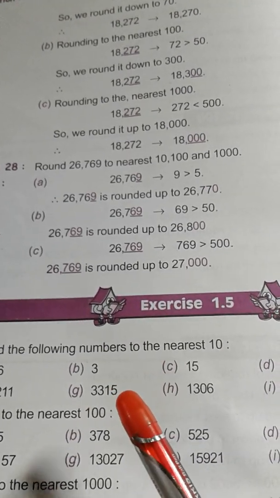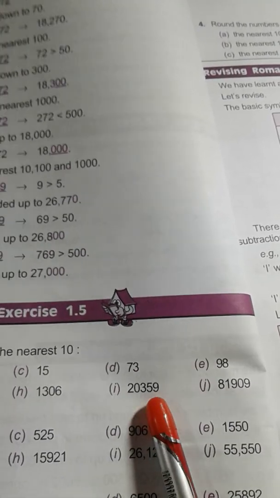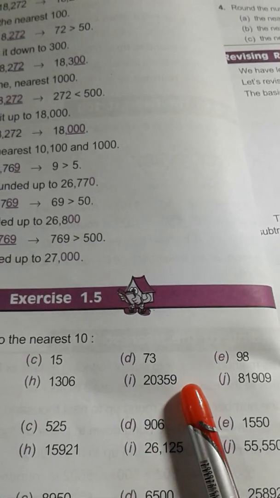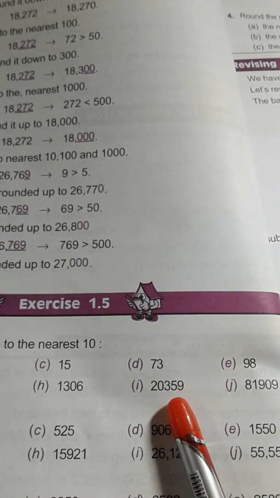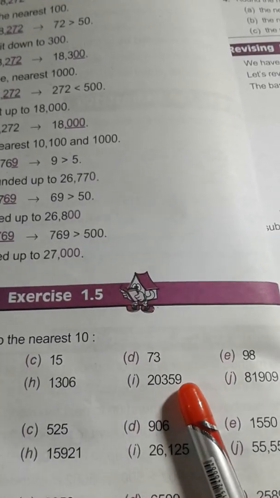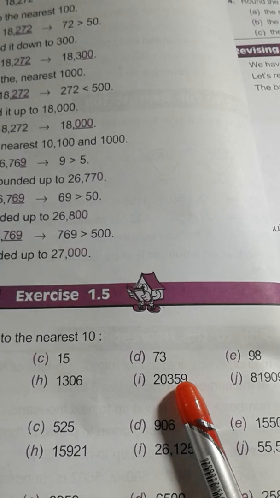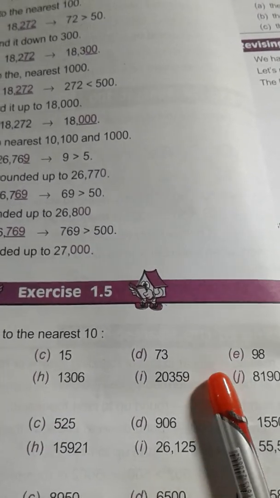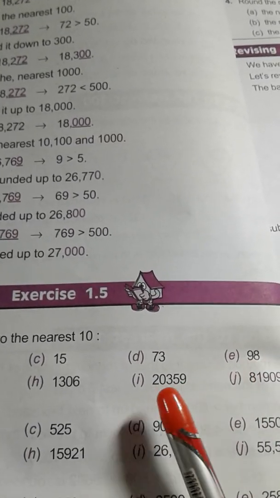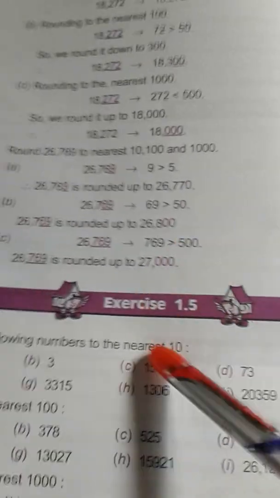Here these numbers are there, you can write. Suppose this example. This number 20,359. Children, you mark ones place and tens place. Ones place is 9, tens place is 5. So 59. 59 lies between 50 and 60. 59 is closer to 60. So 20,359 is rounded up to 20,360. So like this you complete one number.